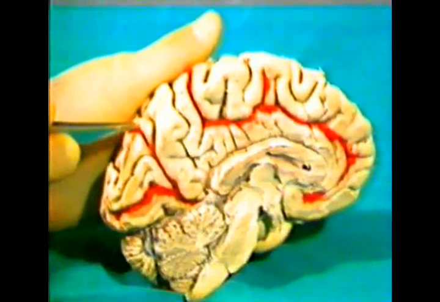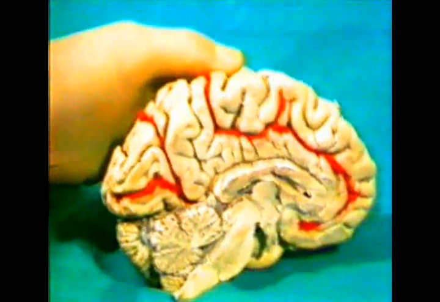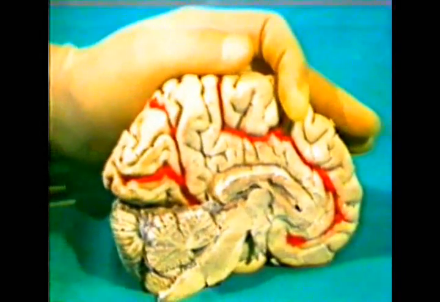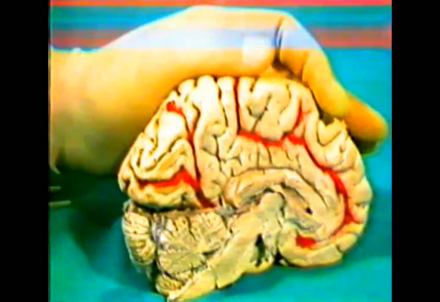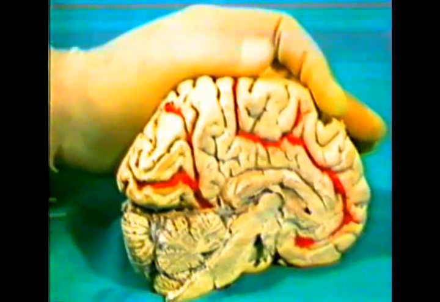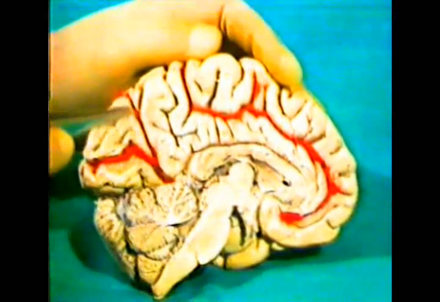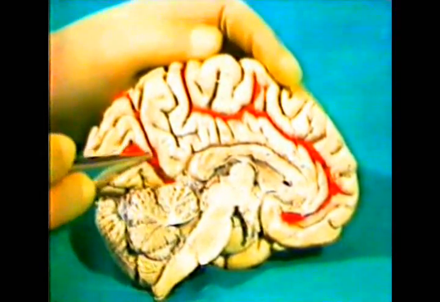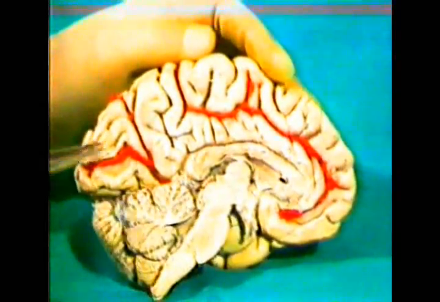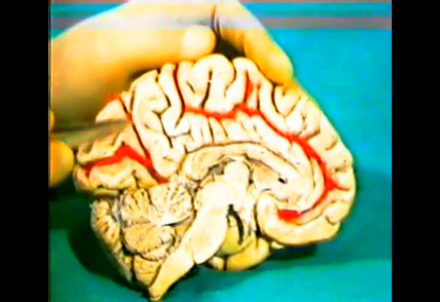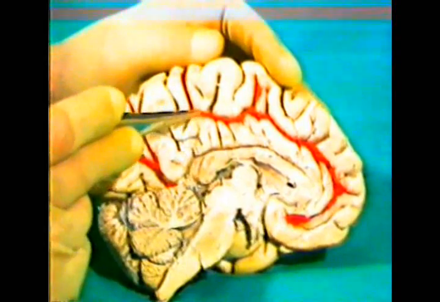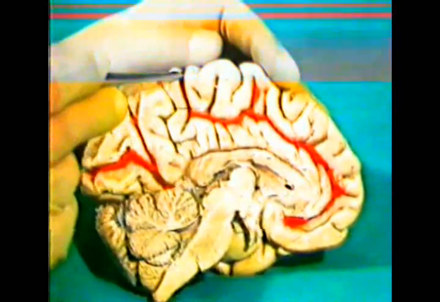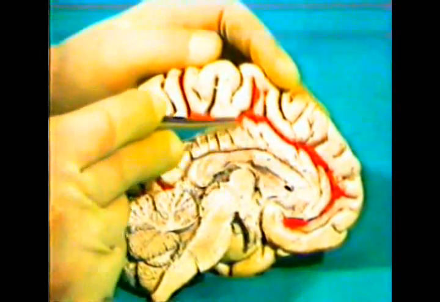The area bounded by the post-calcarine and the parieto-occipital sulci is triangular in shape and called cuneus. The quadrangular area just in front of the parieto-occipital sulcus and bounded anteriorly by the upturned terminal part of the cingulate sulcus is called precuneus.